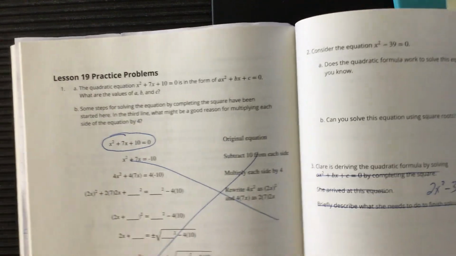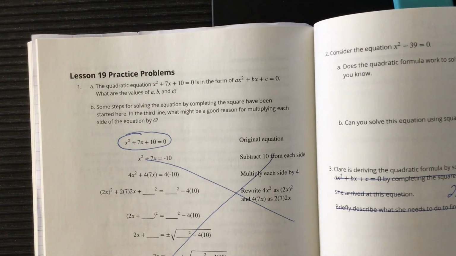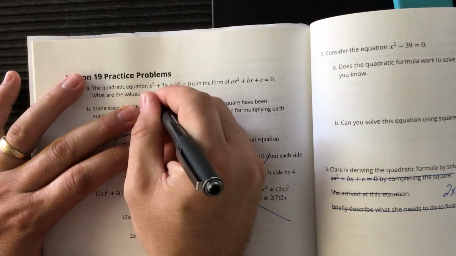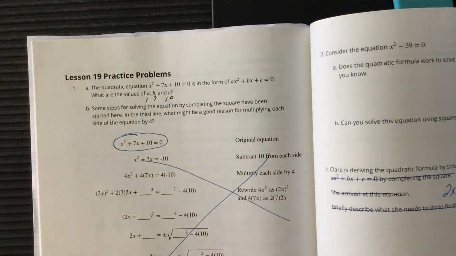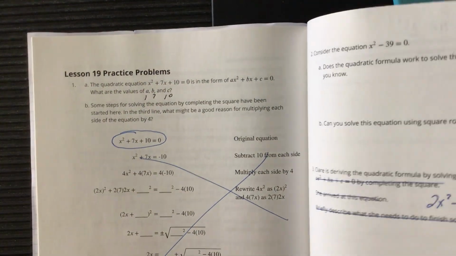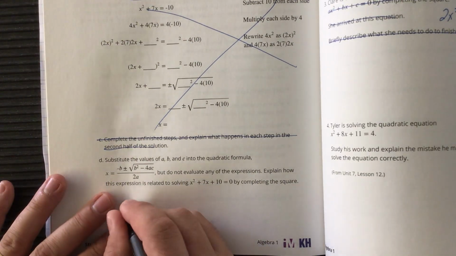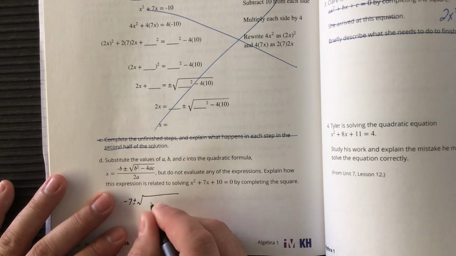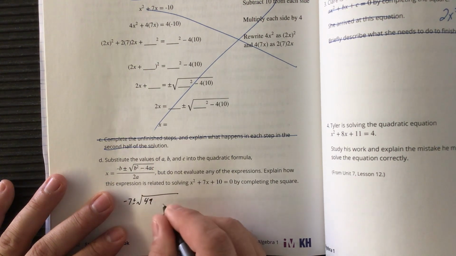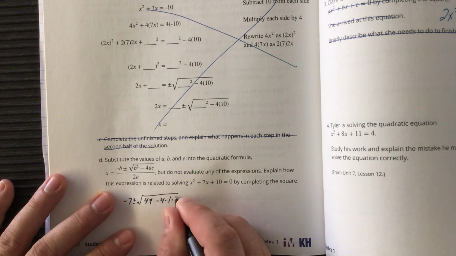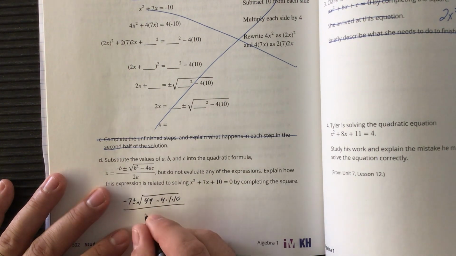First question, page 302, ABC. 1, 10, 7, 10. That's the answer for 1A. Then I just asked you to jump down and plug it in. So negative b plus or minus the square root of b squared, 49. Negative 4 times a times c is going to be negative 40.